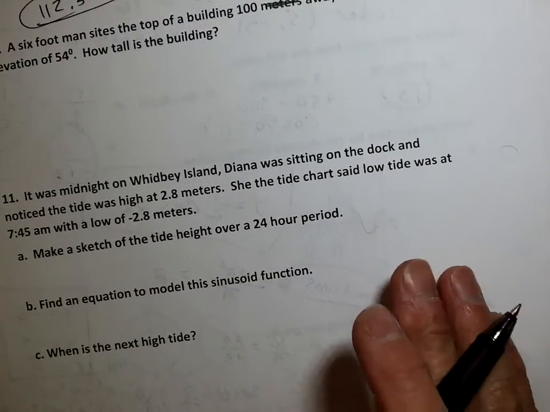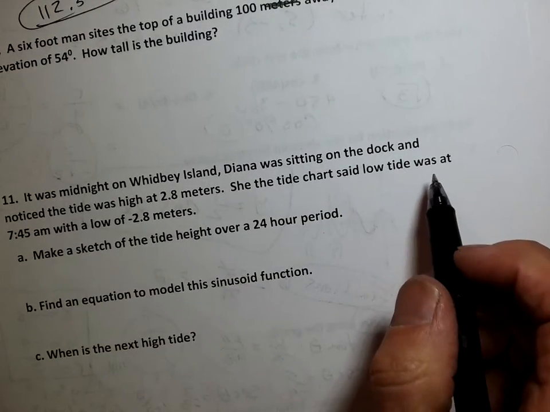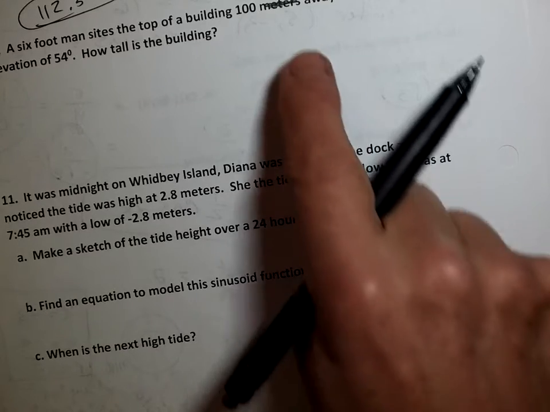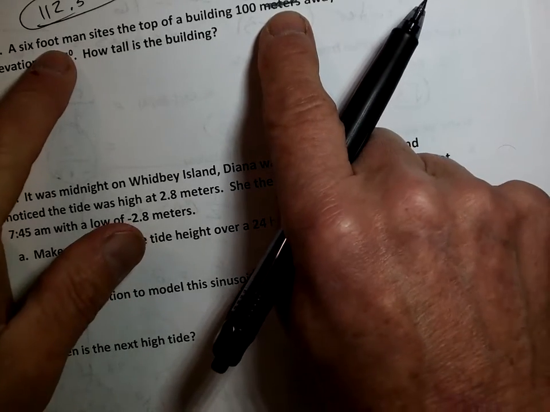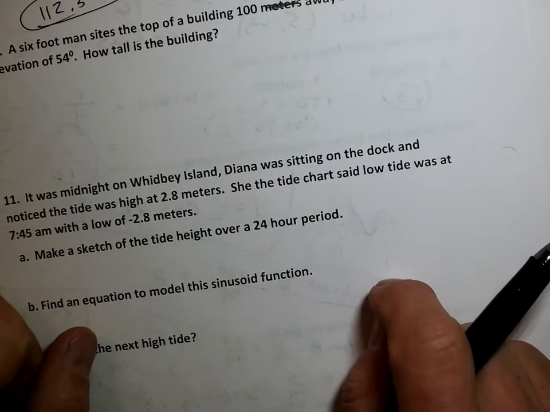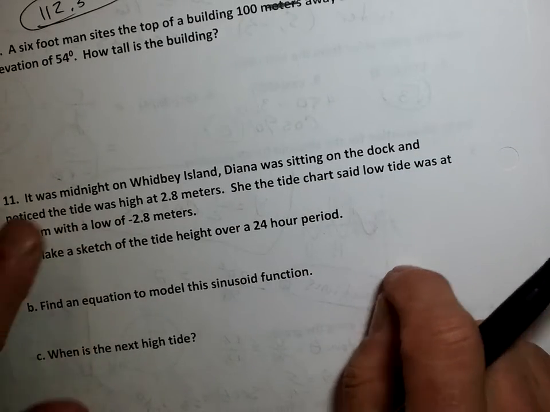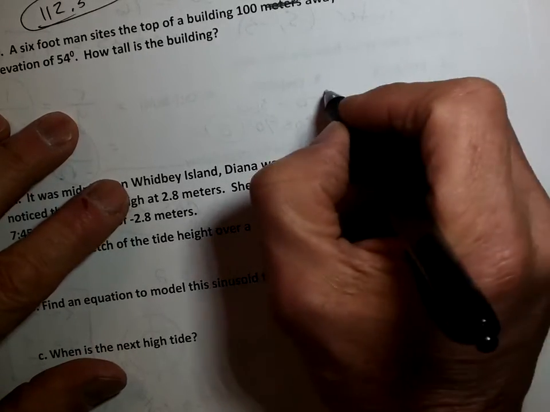A 6-foot man sights the top of a building 100 feet away. I had this all messed up because I had meters there and feet there, so I had to fix it. Silly me. So, how tall is the building? Well, we can do this. We've done this. It's just a regular right triangle.